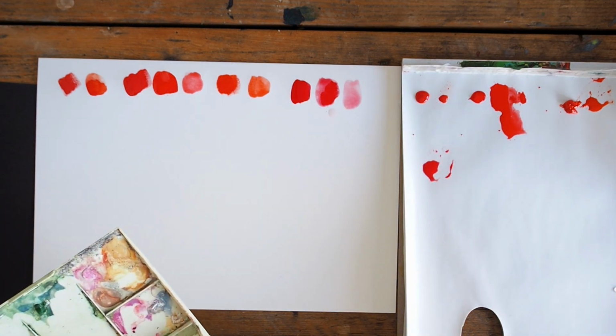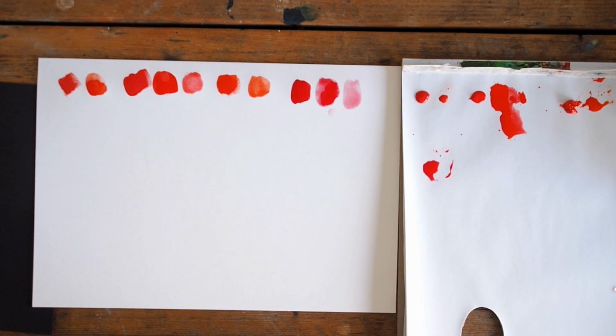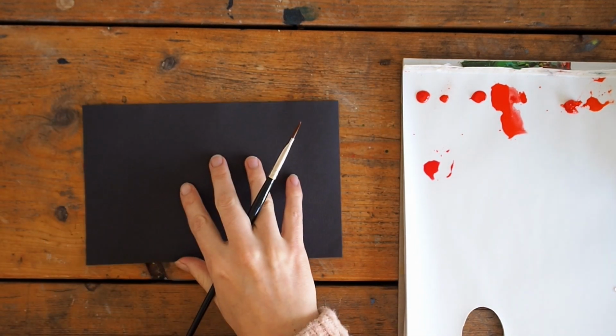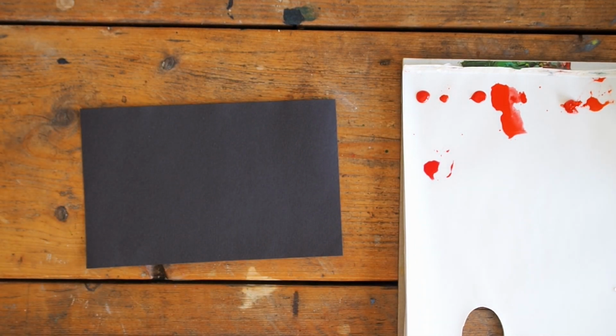But let's try them on black paper, because I think that will really help us see the difference in opacity. So first up we have the Winsor & Newton Flame Red.